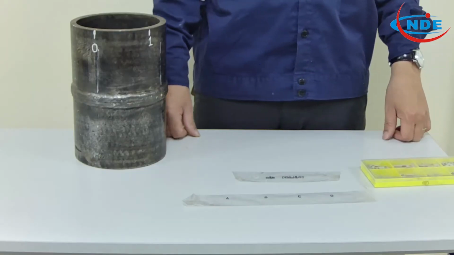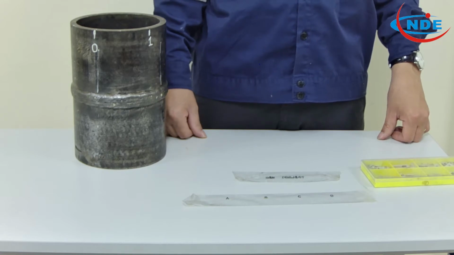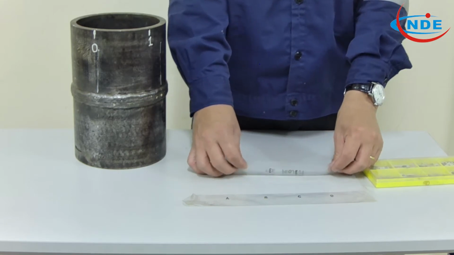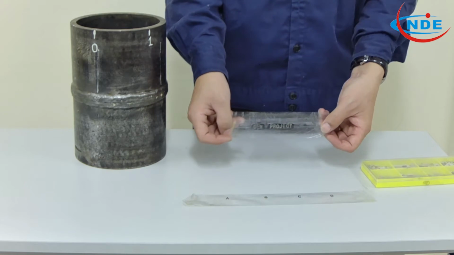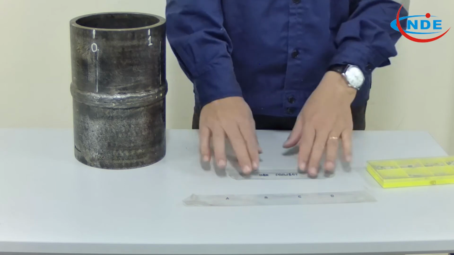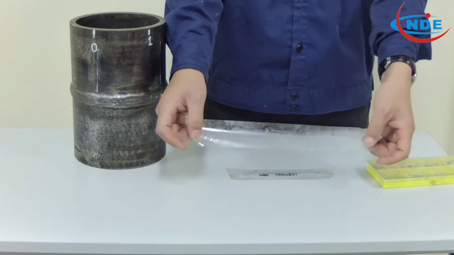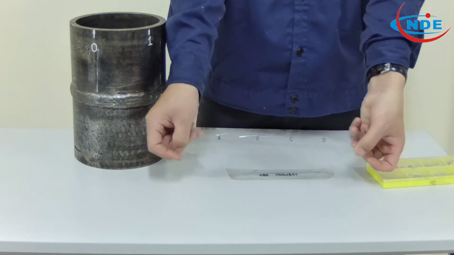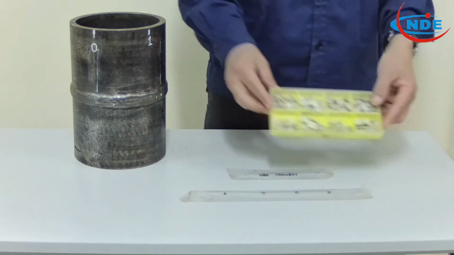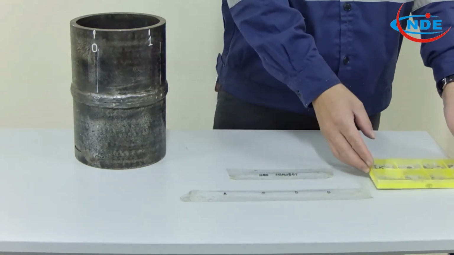Before performing examination, we need to prepare some information. Identification information related to the contract, component, weld or weld seam, part number, and date of radiograph. Location markers permit the area of interest on a radiograph to be traceable to the location on the part. Lead numbers and letters are usually used for identification and location markers.